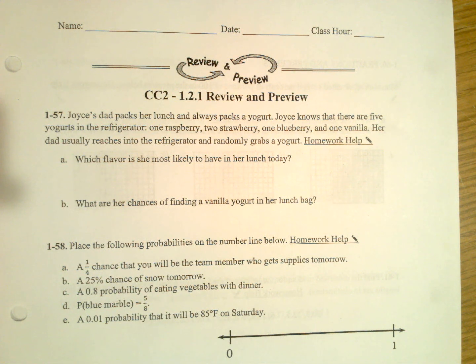Okay, today we're going to be covering CC2 1.2.1 review and preview. Problem 57. Joyce's dad packs her lunch and always packs a yogurt. Joyce knows that there are 5 yogurts in the refrigerator: 1 raspberry, 2 strawberry, 1 blueberry, and 1 vanilla. Her dad usually reaches into the refrigerator and randomly grabs a yogurt. Which flavor is she most likely to have in her lunch today?